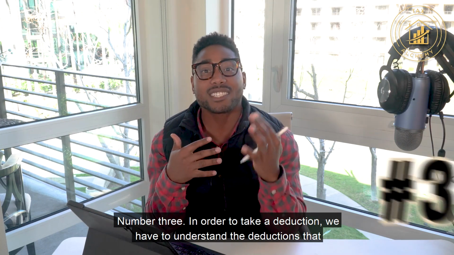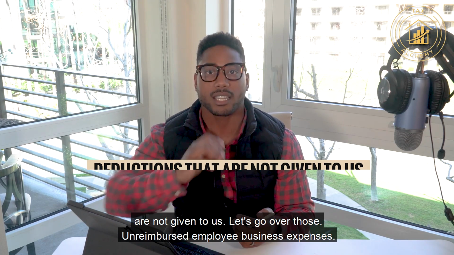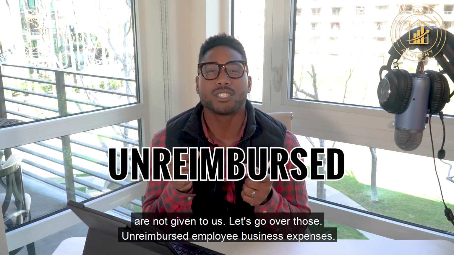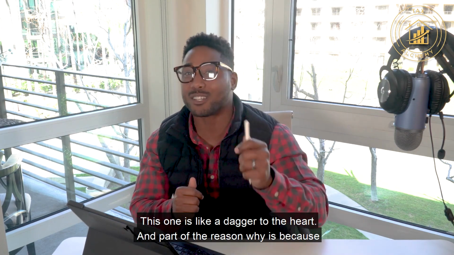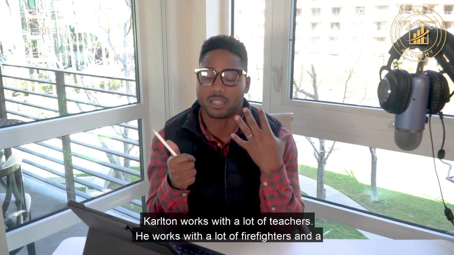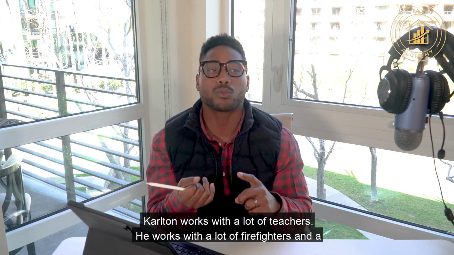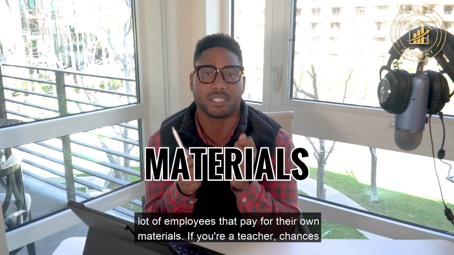Number 3, in order to take a deduction, we have to understand the deductions that are not given to us. Let's go over those. Unreimbursed employee business expenses. This one is like a dagger to the heart. And part of the reason why is because Carlton works with a lot of teachers, he works with a lot of firefighters, and a lot of employees that pay for their own materials.